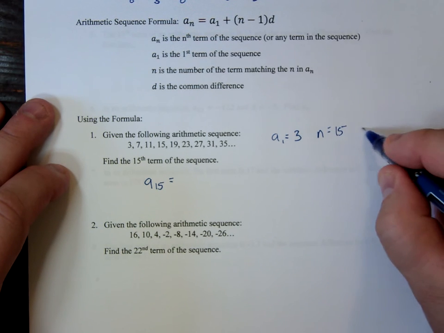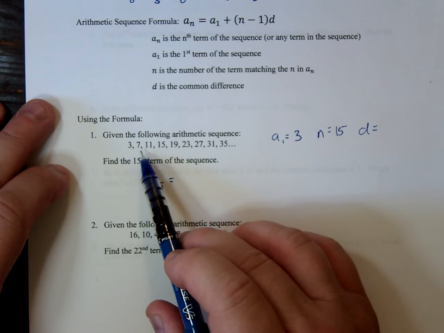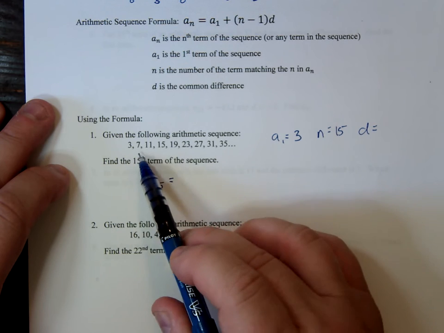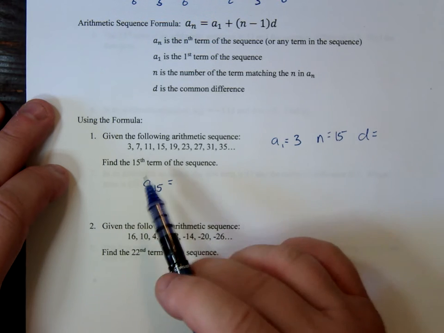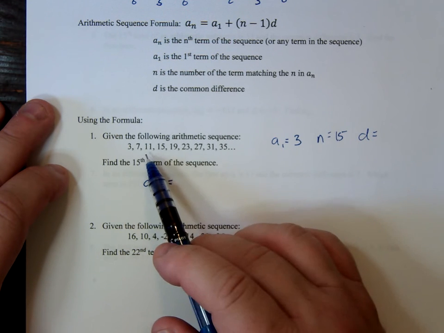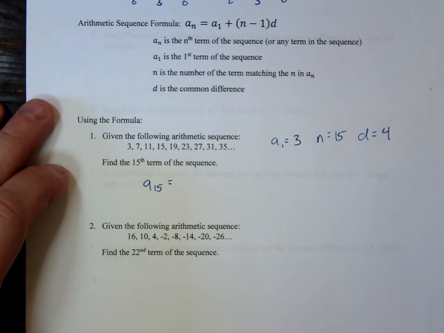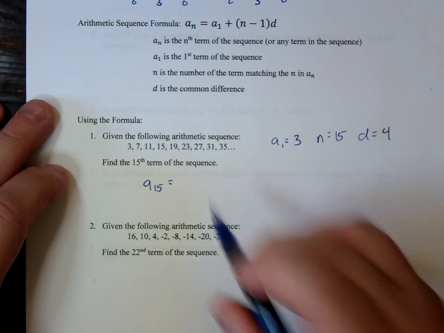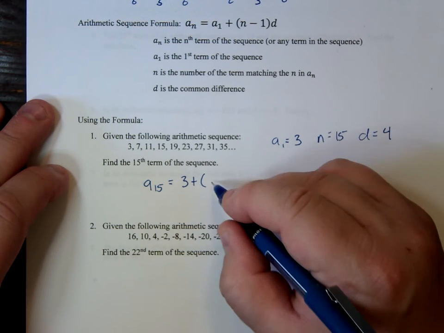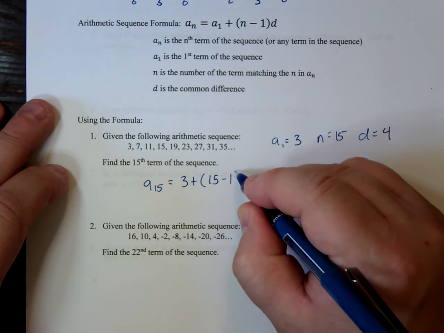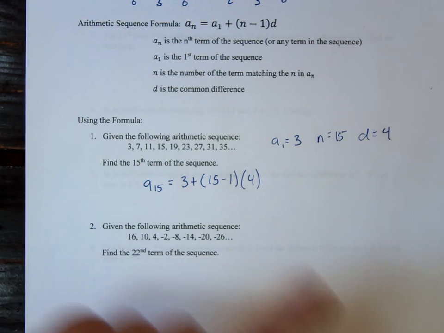And then the common difference, you're going to have to figure out on your own. And you can either do 7 minus 3, 11 minus 7, or just look at the pattern: what number are they adding every time? Plus 4, plus 4, plus 4, plus 4. So it's 4. So just plug all those into your formula. So it'd be the first term plus parenthesis 15 minus 1 times 4. And that's just straight calculator work.